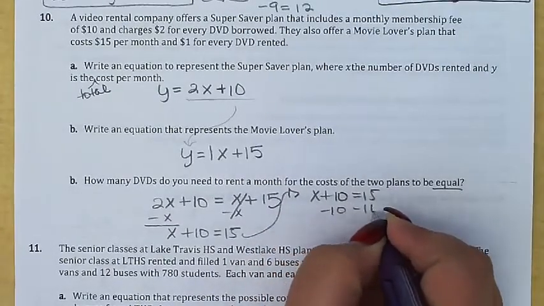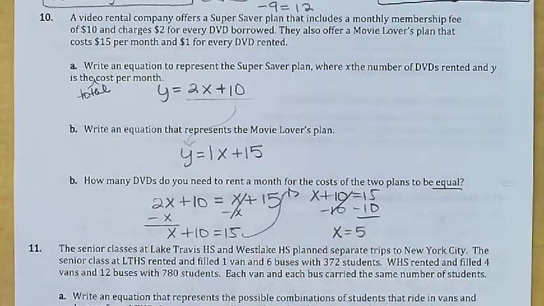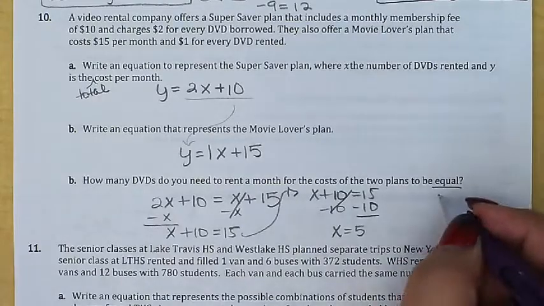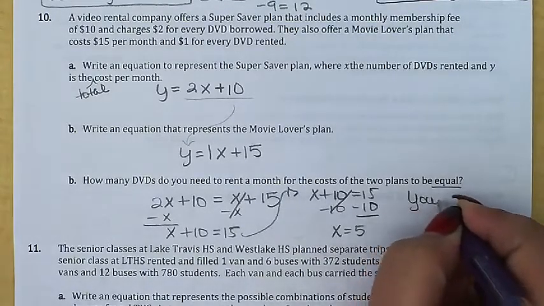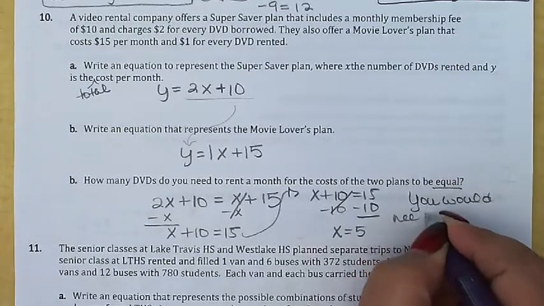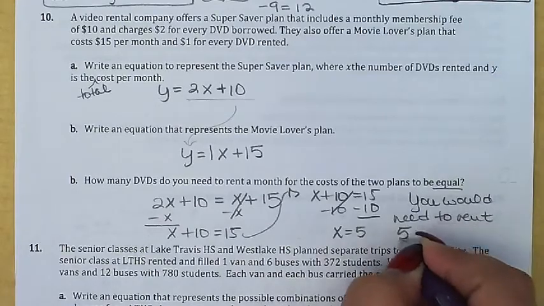If we take that away, turns out that it would be the same for 5 movies. So how many DVDs do you need to rent a month for the cost to be the same? For 5 DVDs, the cost would be the same, right? You would need to rent 5 DVDs.